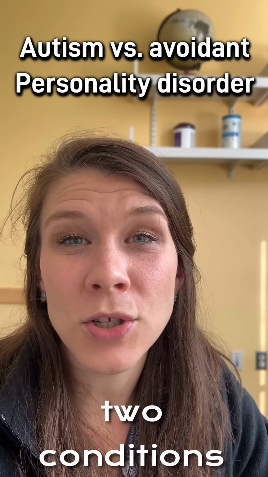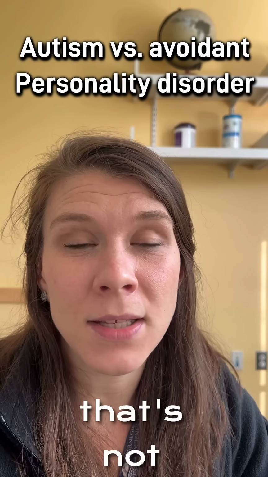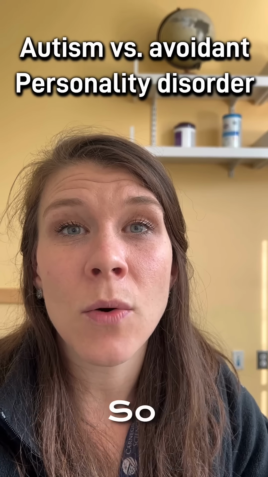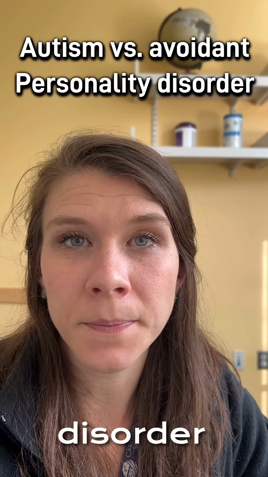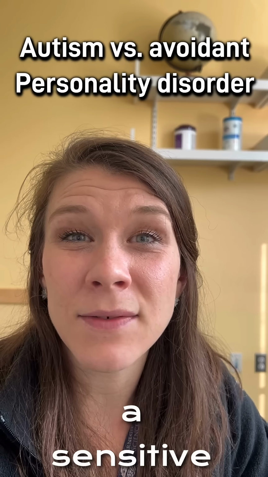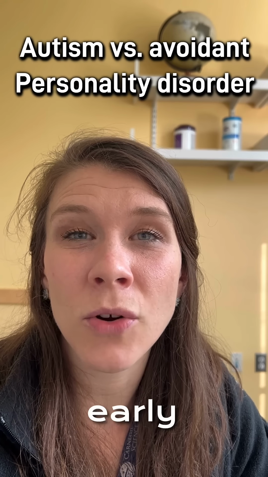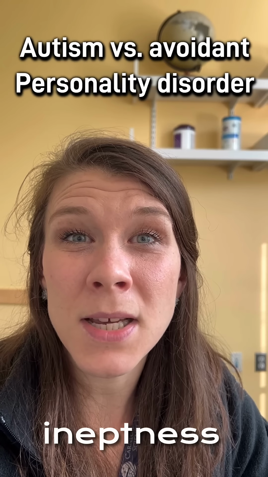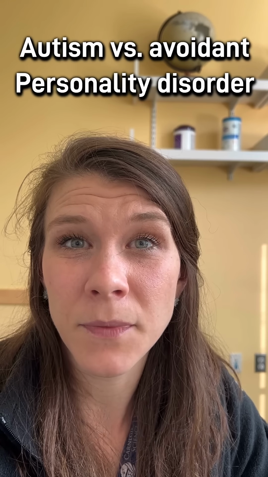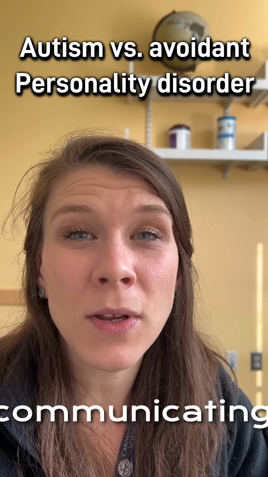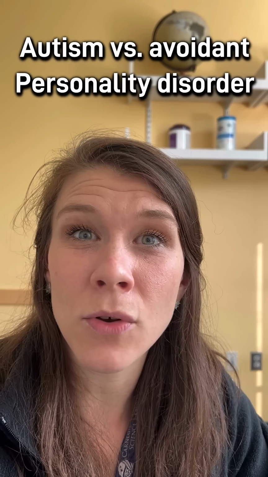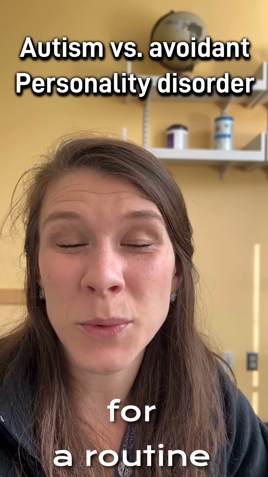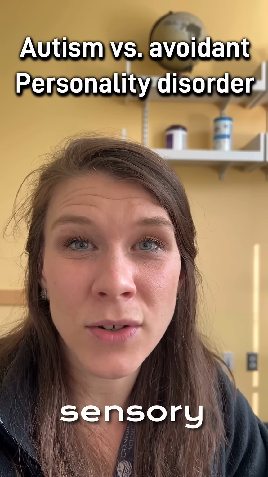Now, while these two conditions can occur at the same time, that's not necessarily going to be the case. So let's talk about what might differentiate them. With avoidant personality disorder, this usually arises from a sensitive temperament that's paired with early experiences of rejection. There's usually pervasive feelings of social ineptness, fear, and low self-esteem. In autism, it's more about difficulty with communicating and understanding neurotypical social cues, focusing on their special interests, the need for routine, and their sensory sensitivities.